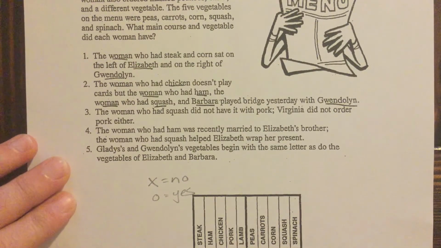Clue number one, the woman who had steak and corn sat to the left of Elizabeth and the right of Gwendolyn. We don't actually care where they sat, but this clue is telling us something. It's telling us the woman who had steak also had it with corn, and the woman who had steak and corn is not Elizabeth or Gwendolyn.